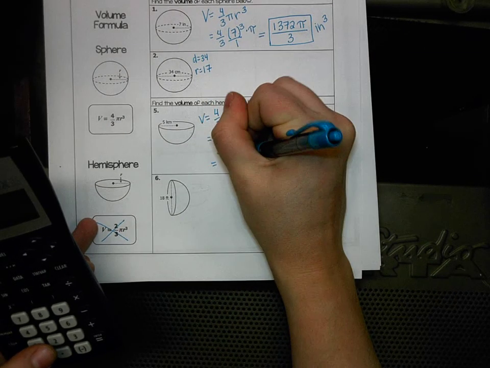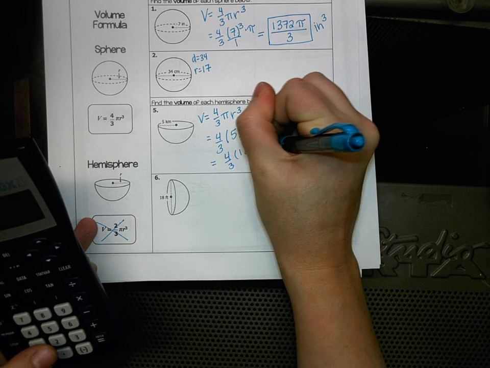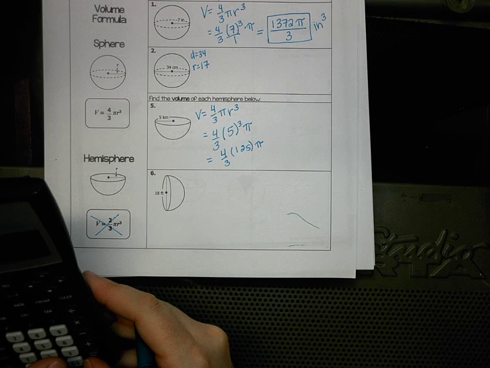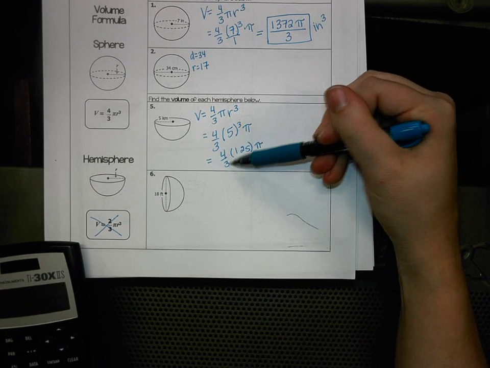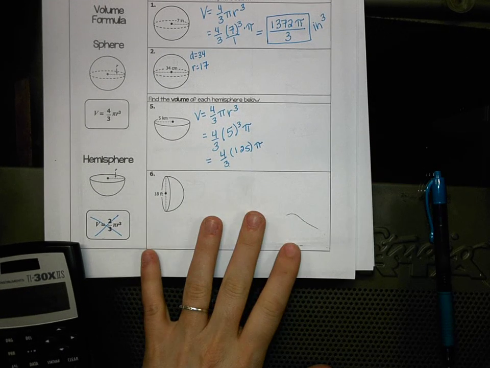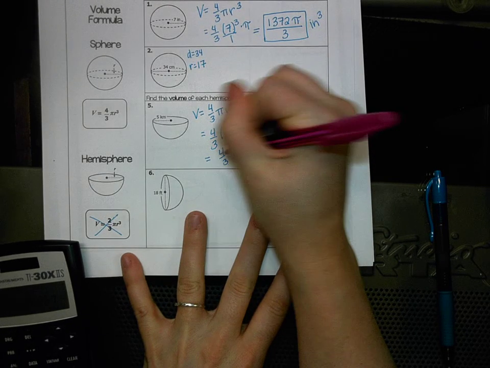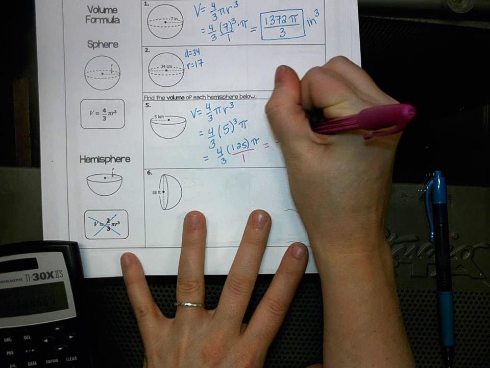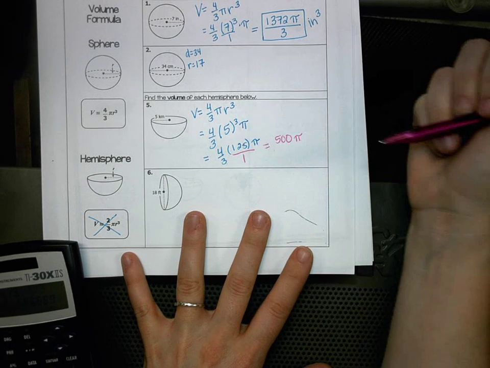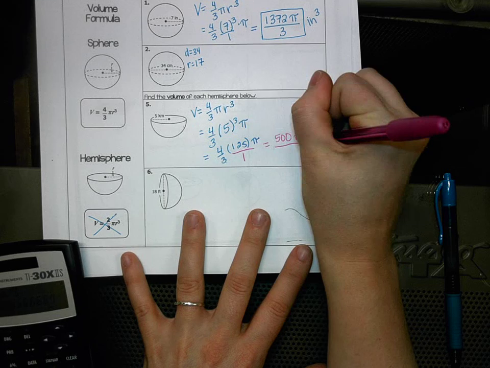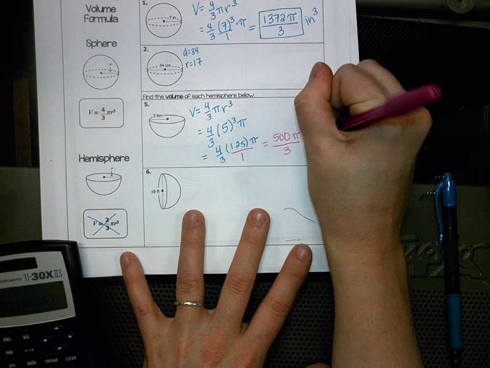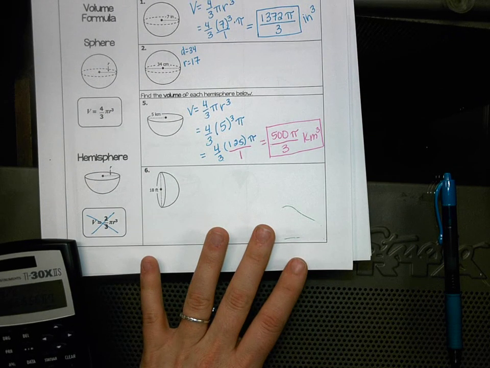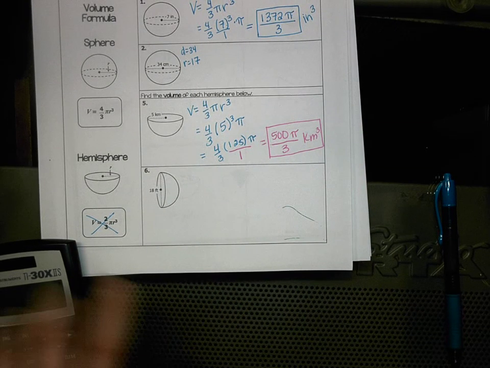So this is 4/3 times 125 times pi. Well, I know that 4 is not divisible by 3 and 125 is not divisible by 3. So I am going to get an improper fraction. So let's just multiply our numerators straight across. 4 times 125 is 500 times pi. And then 3 times 1 for my denominator is 3. So my answer will be 500 pi over 3, kilometers cubed.